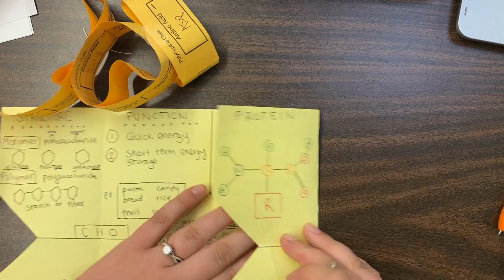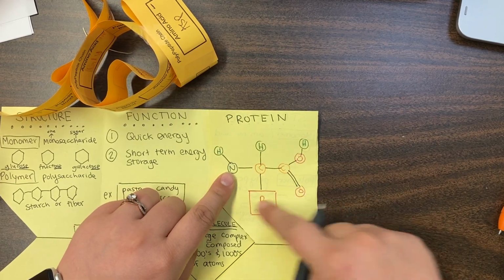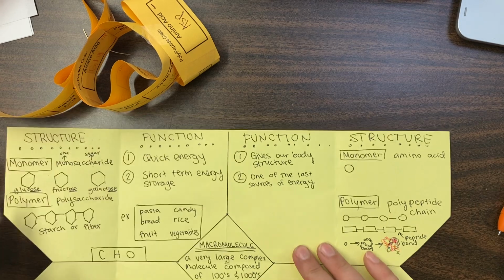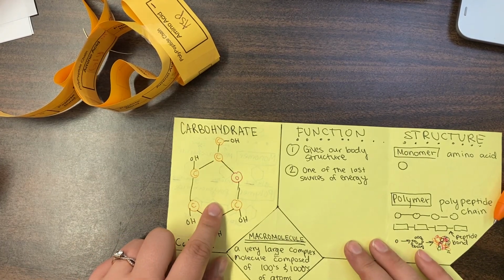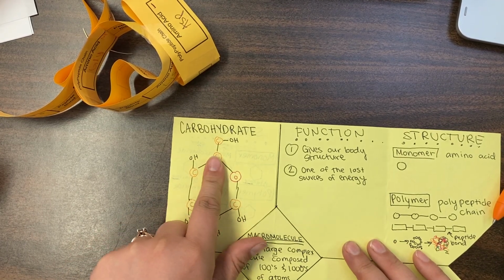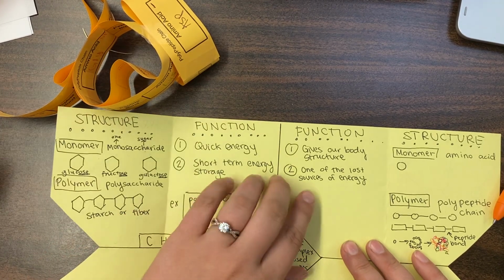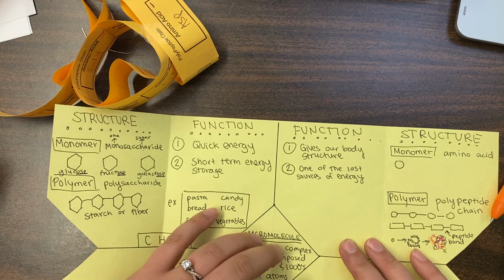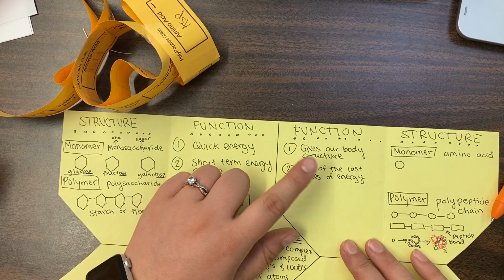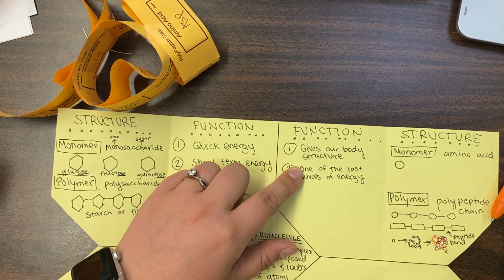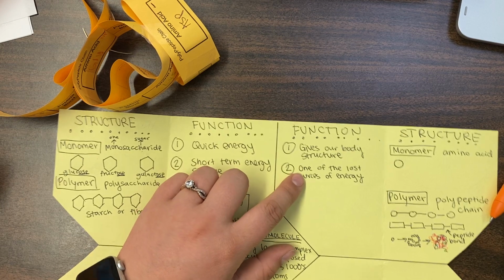We don't break down the small bonds to get energy. Our body will typically use our carbohydrates first, break those down. Then, we haven't got to it yet, but it'll use our fat storages next, so it'll start to eat the fat. And this is one of the last, not the very, very last, but one of the last sources of energy in our body.